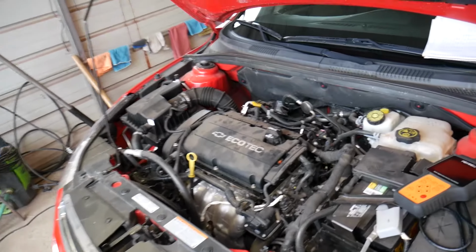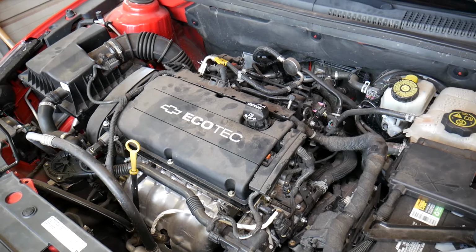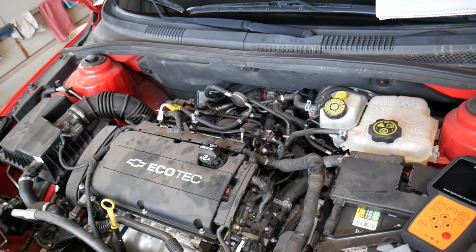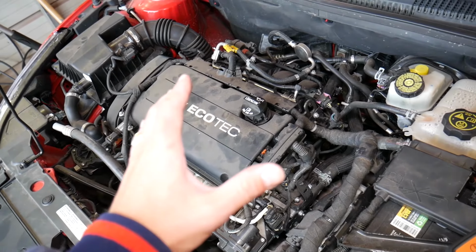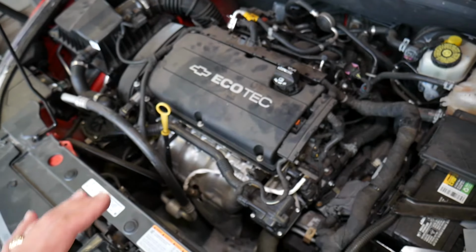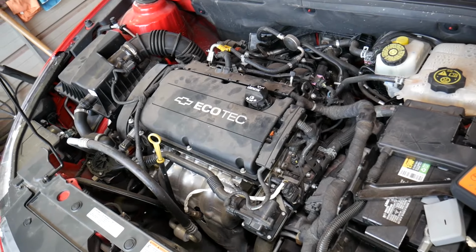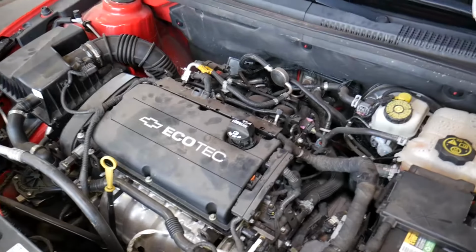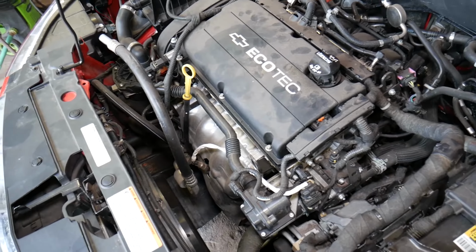Now, code P0171. It's a code that can be super tricky to actually fix, and we'll explain why now. P0171 indicates that you have a lean fuel mixture, a lean condition. It could be that you're getting either too much air or not enough fuel, which means you have more air in the mixture and not enough fuel to correspond to that air. That can be super tricky, and we will explain what can cause it.